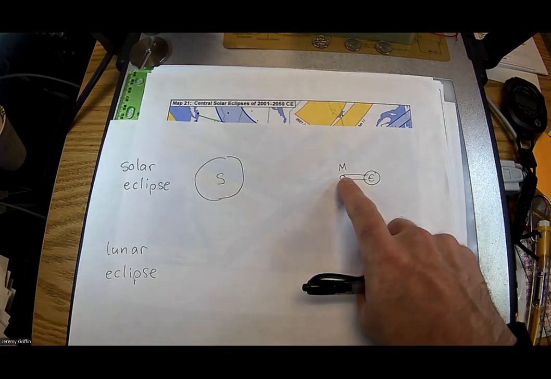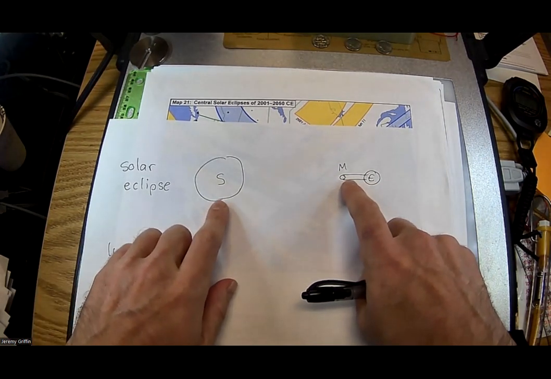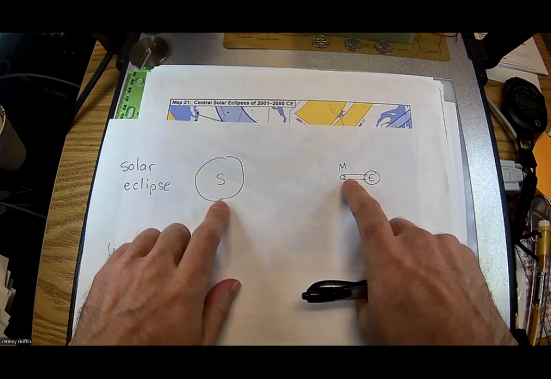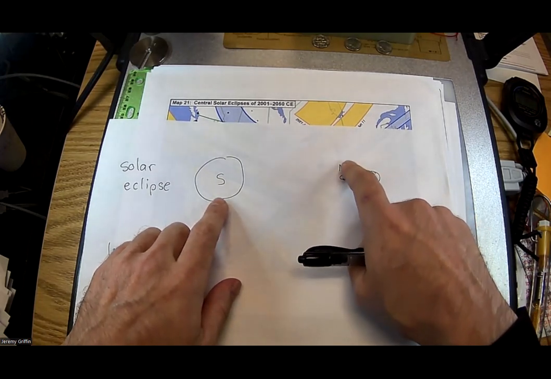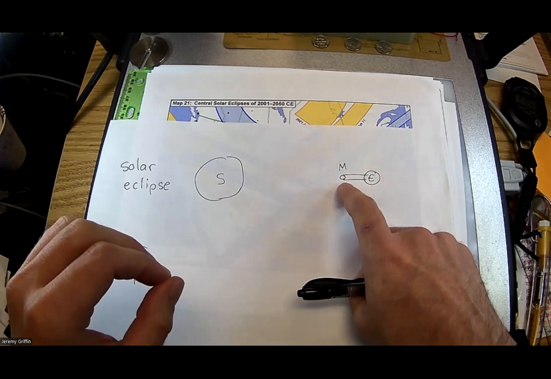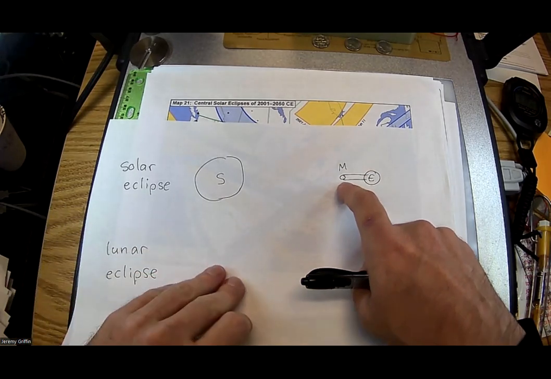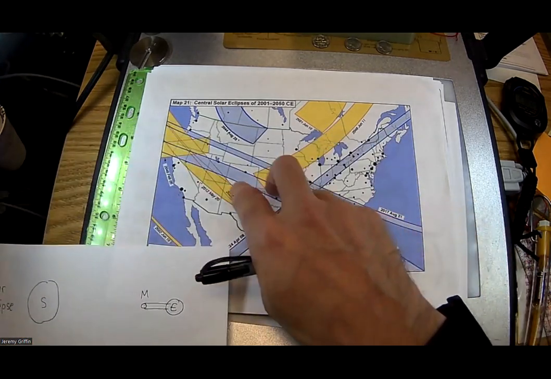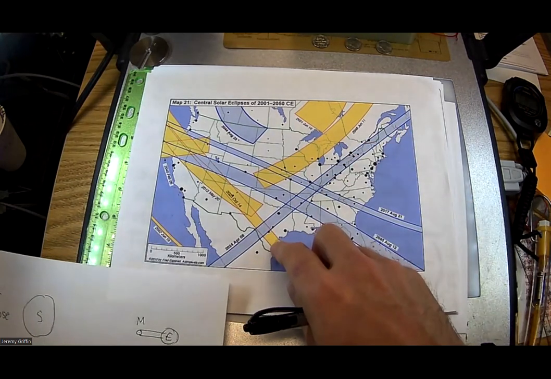If you talked to someone 2,000 years ago and asked what's bigger, the sun or the moon, they'd say they're the same size to us. And what that means is that when the moon passes right in front of the sun, it can just barely cover it. That's actually what all these blue bands are, where the sun is completely covered.